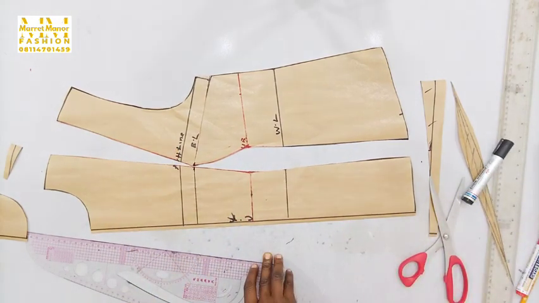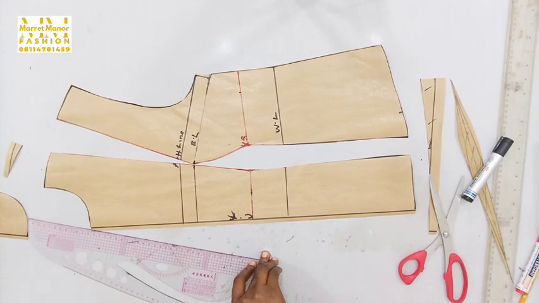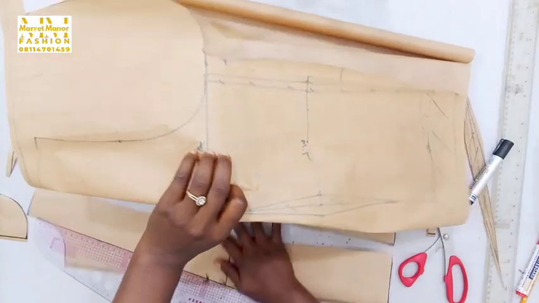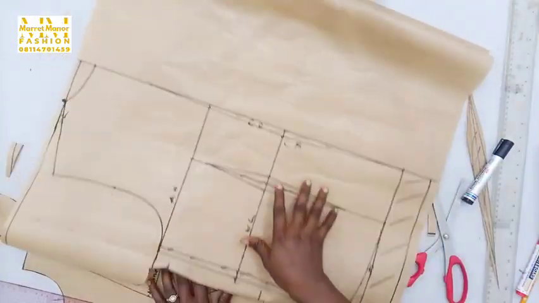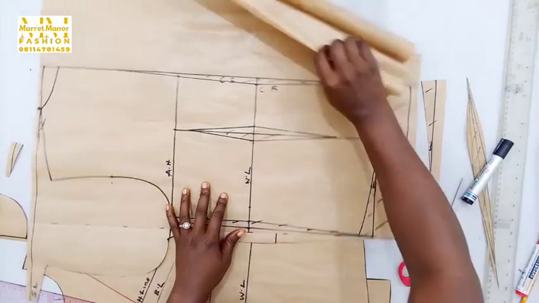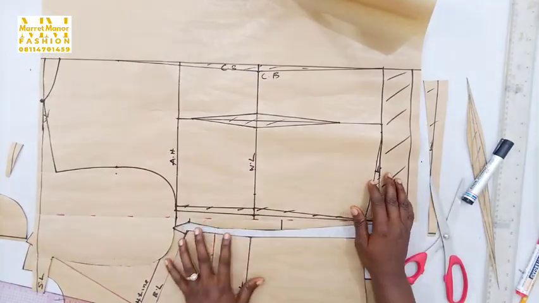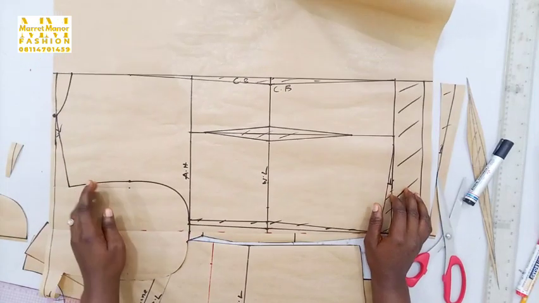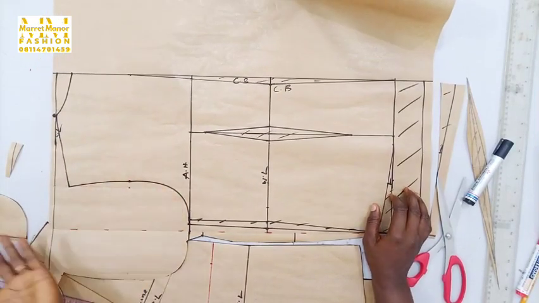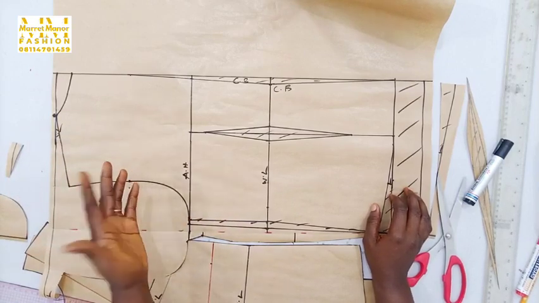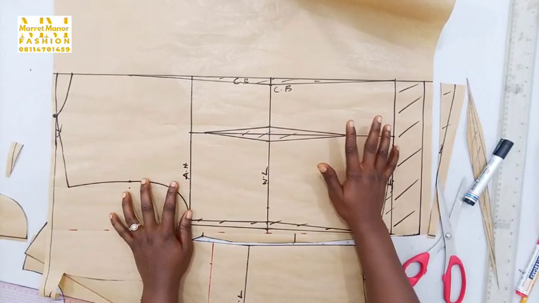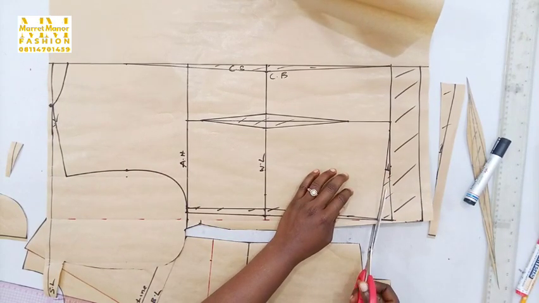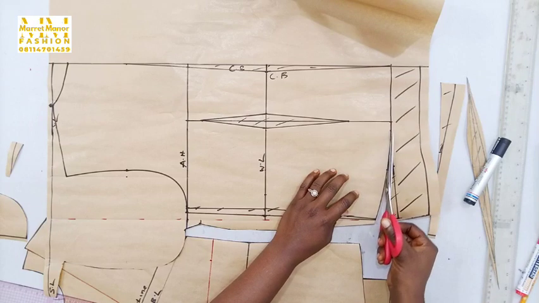Now for the back. Most times during all this alteration and adaptation, it's usually the front that takes most of the job. The back usually doesn't have much to do unless you're changing the shoulder line or the armhole or the neckline. Basically here is left this way. It still boils down to what you're working with, what you want to make.